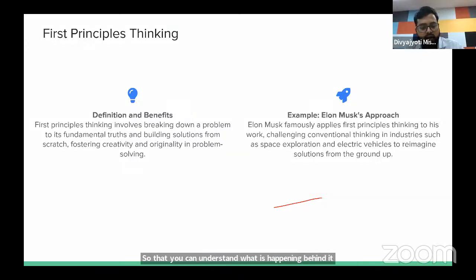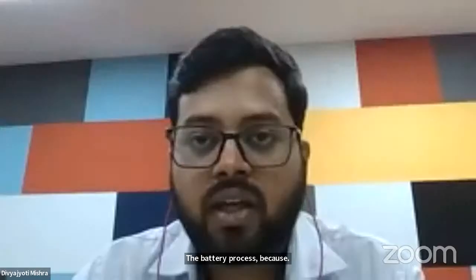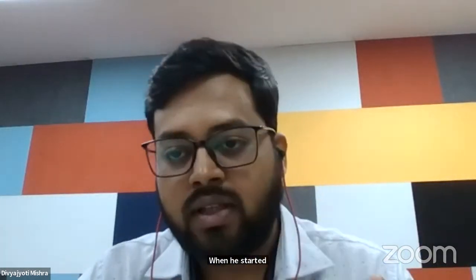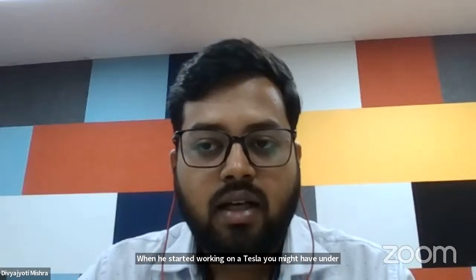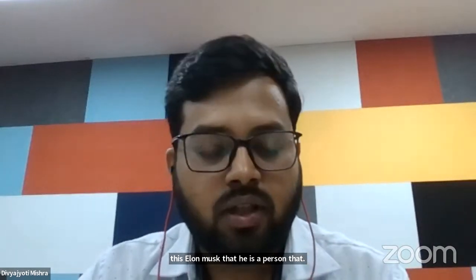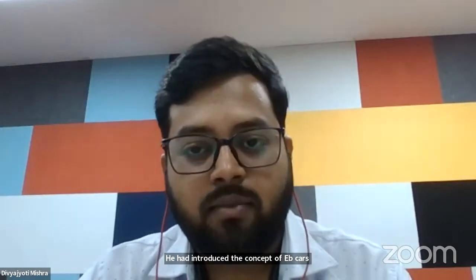We'll be seeing one video where this process is being explained by Elon Musk, how he reduced the battery cost, because when he started working on Tesla, you might know about Elon Musk, that he is a person who changed the industry of automobiles, right? He introduced the concept of EV cars in the system.